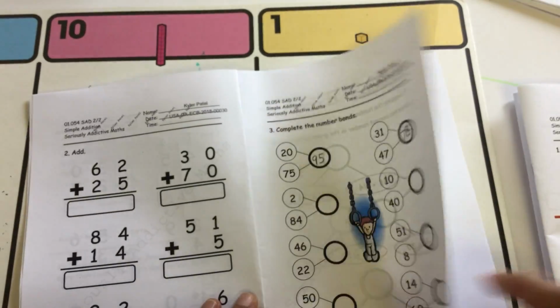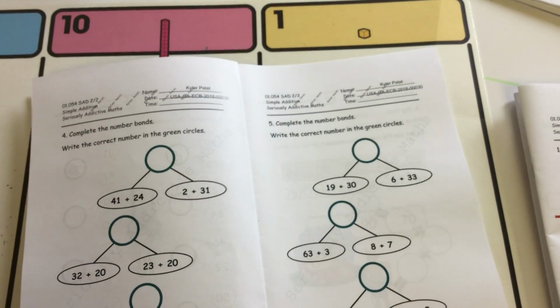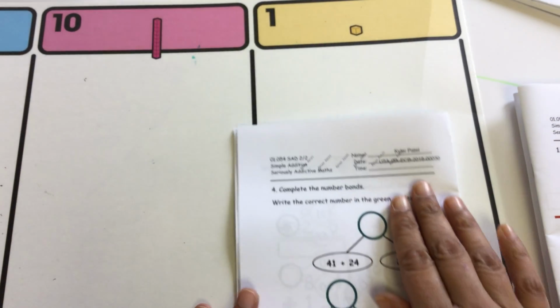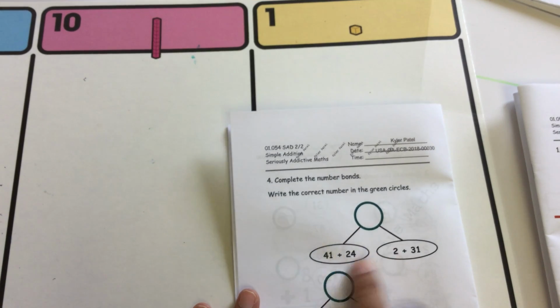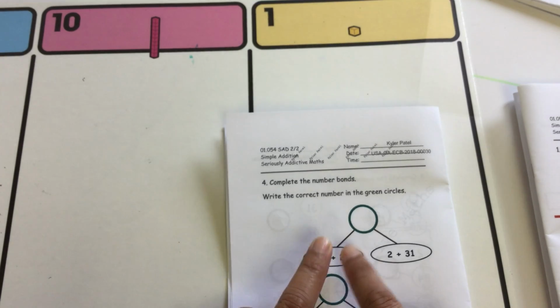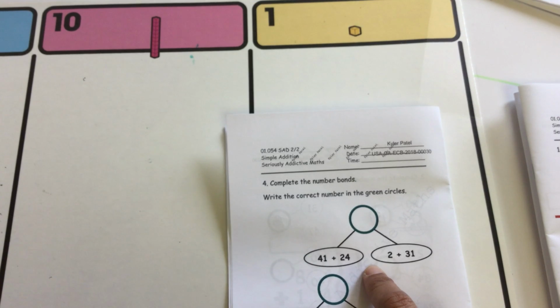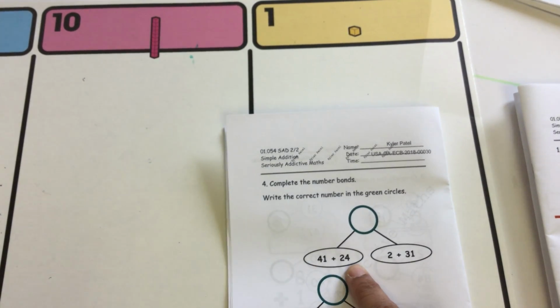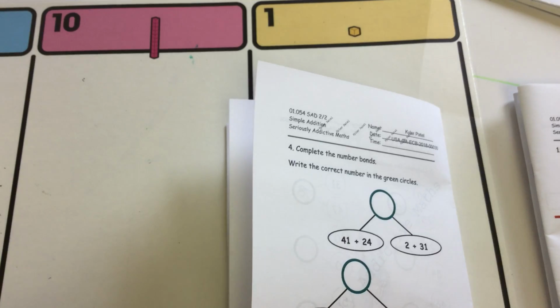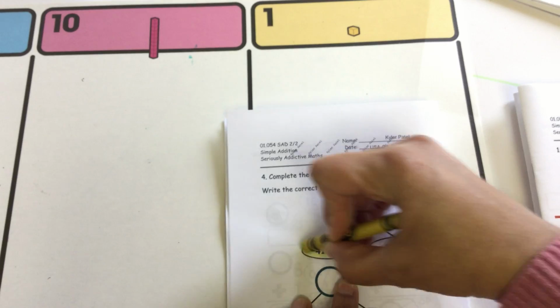Okay, so for the remainder of this book, I really would like for you to use your base 10 blocks, okay? Let's look at this page. This page is kind of interesting. Okay, so we have to complete these two sums first and then add them together to get our whole. So let's start with this one, okay? I'm gonna circle this one with a crayon, and we're gonna start with the yellow problem first, okay? So it says 41 plus 24.